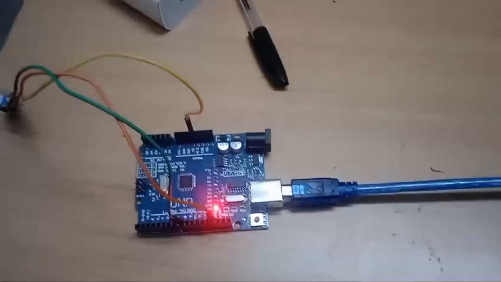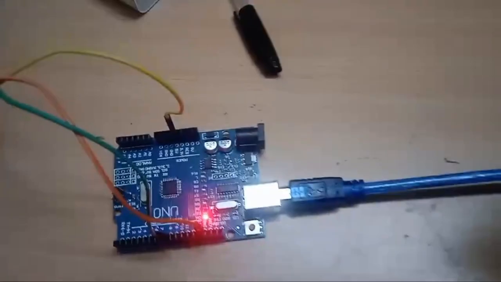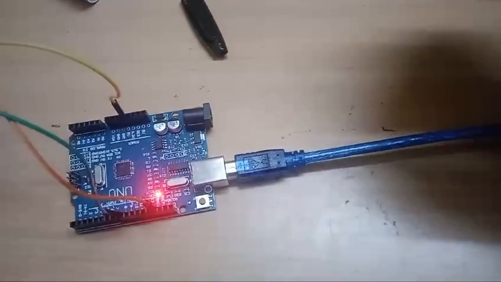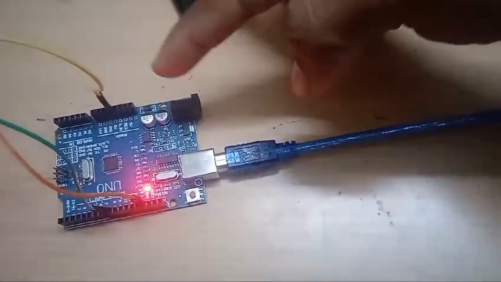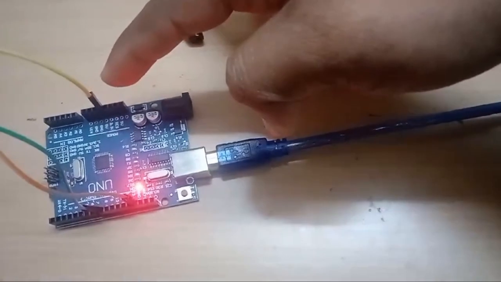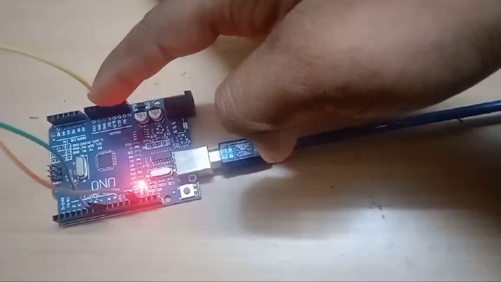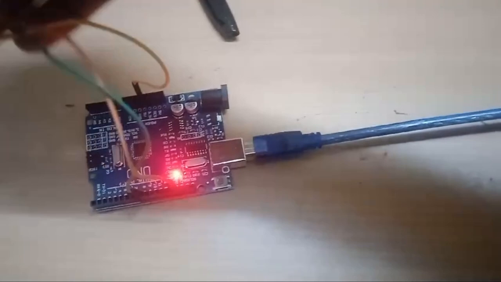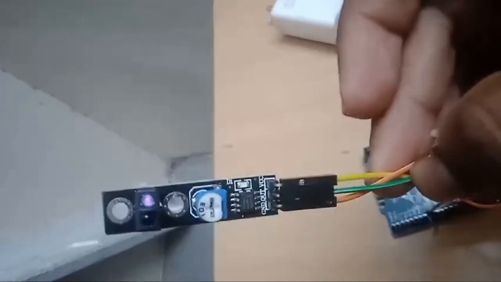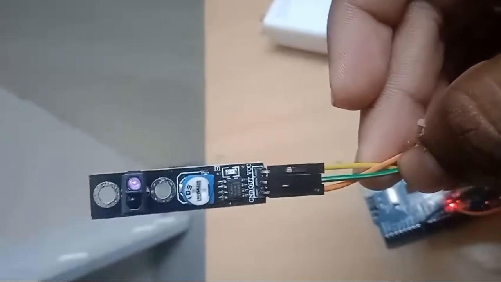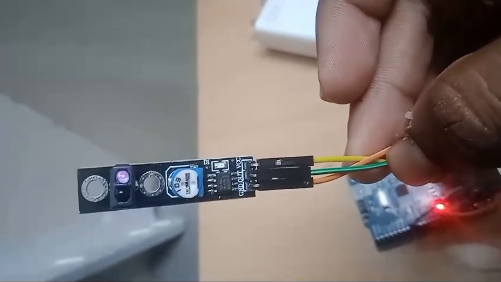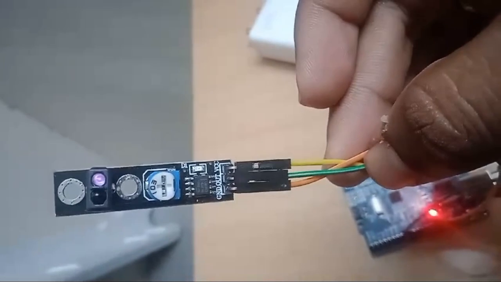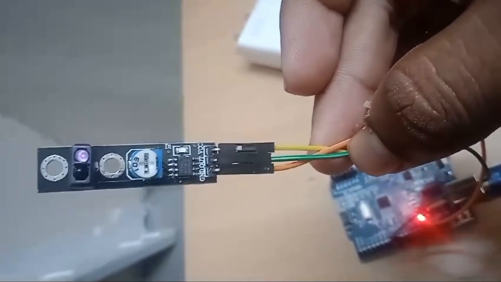Here you have to see that. This is a pin I used for the connection of your sensor pin. This is the Arduino, and that is the IR sensor you are connecting here with the Arduino board.